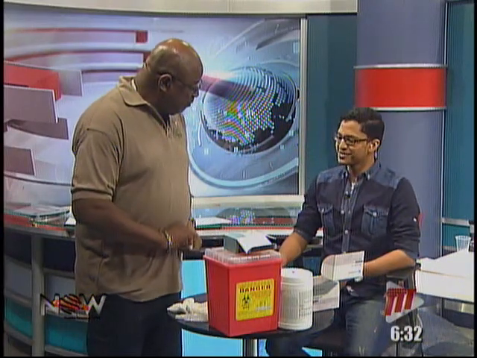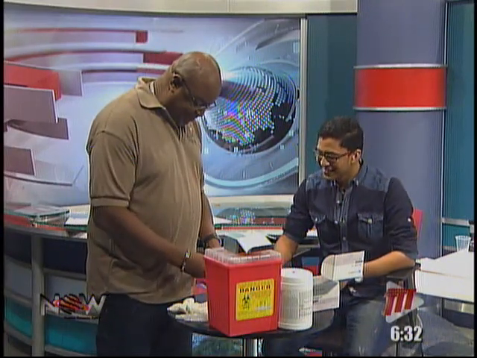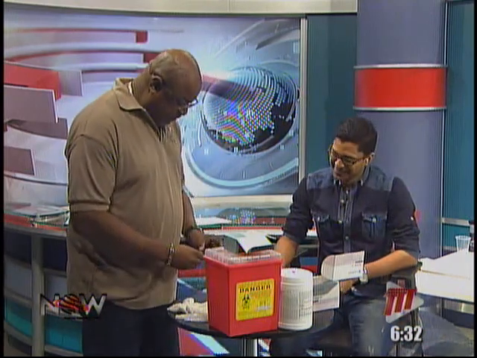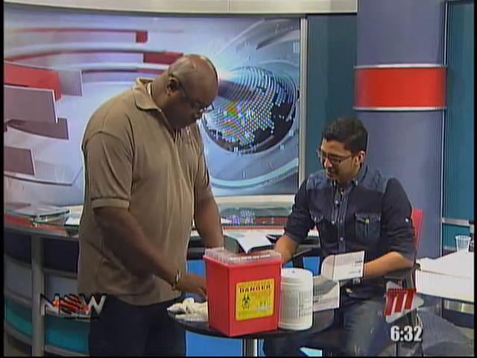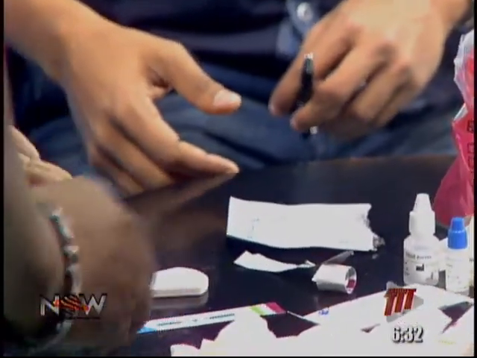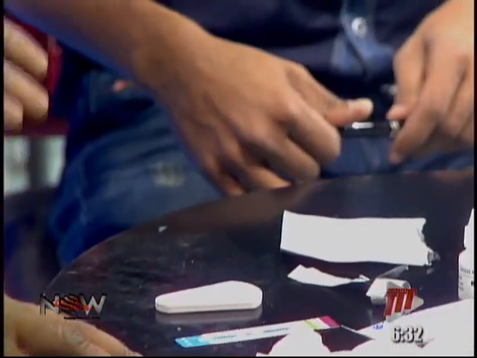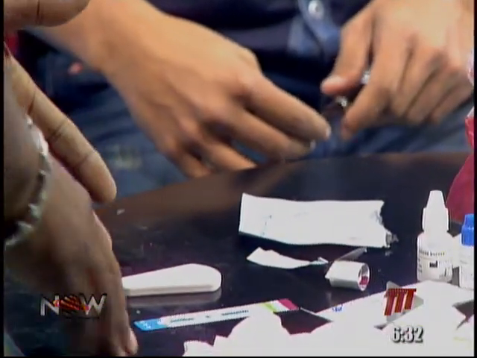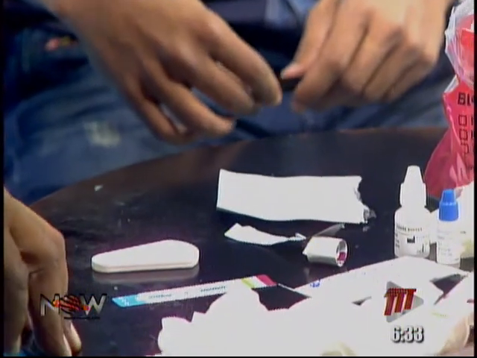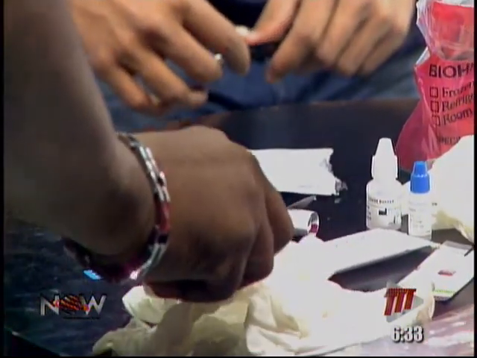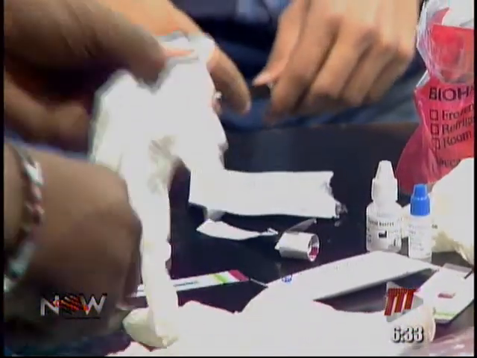I'm not very nervous. I think I've been a good child. First, we would explain to the person what the test is all about, which is the detection of HIV antibodies in the blood. It's a simplified version of the ELISA test, which detects HIV antibodies in the blood.